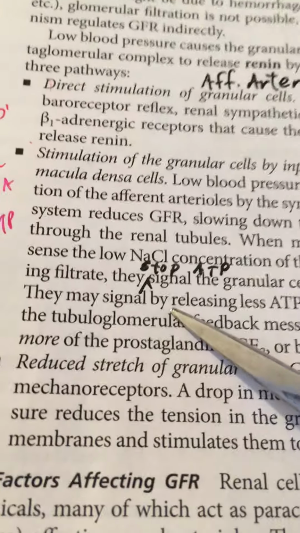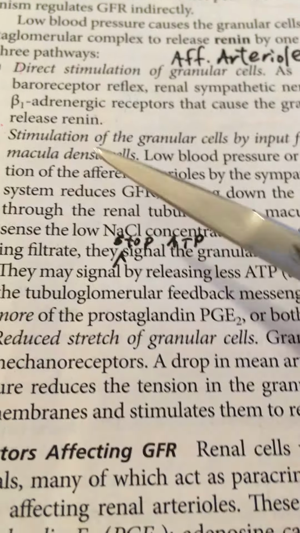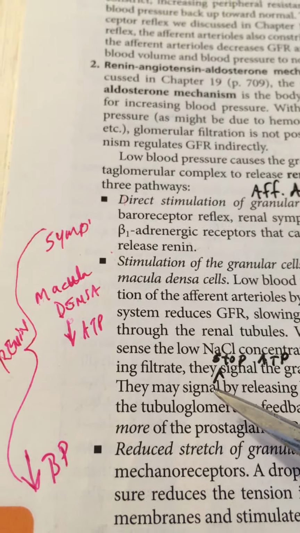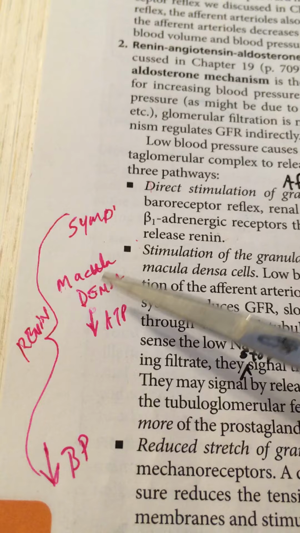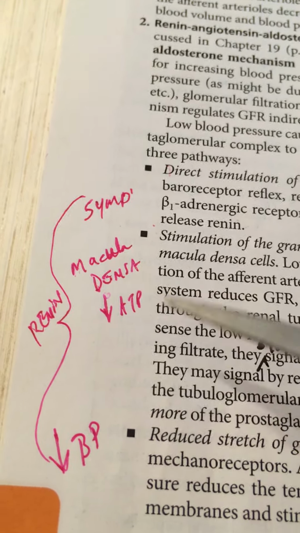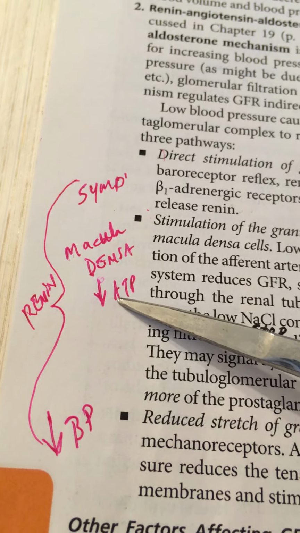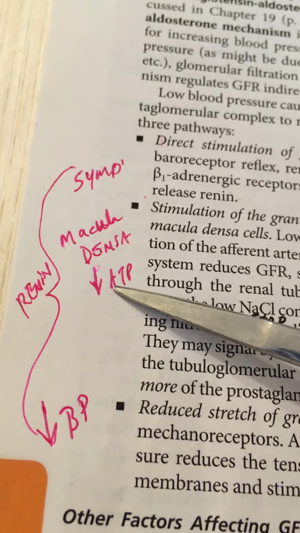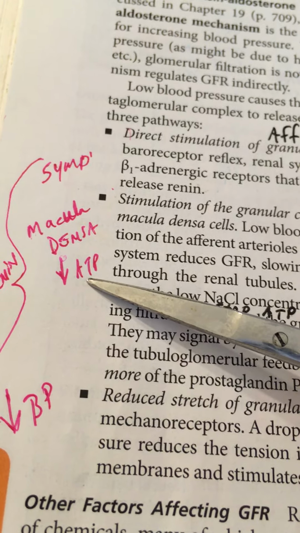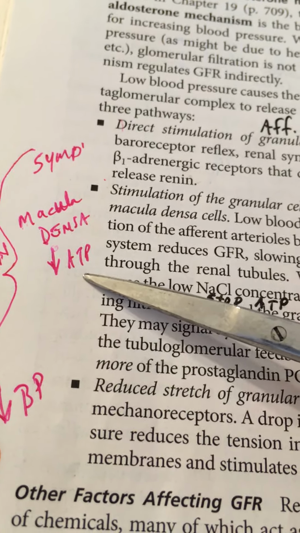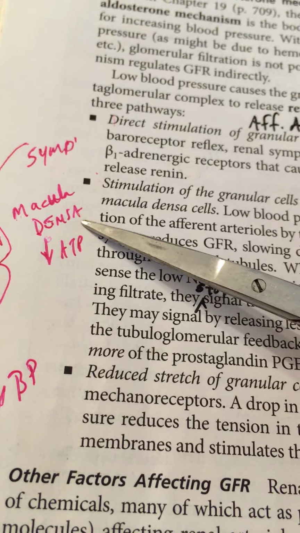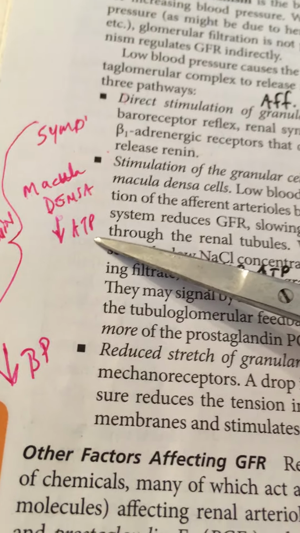A secondary process here again, and this is a little bit confusing, so I just warn you that the idea here is that the macula densa cells at the end of the loop of Henle are supposed to be using ATP to pump sodium. If the blood pressure is so low and the filtrate is moving so slowly that all the sodium has been pumped and there's nothing left for the macula densa cells, they stop their activity.